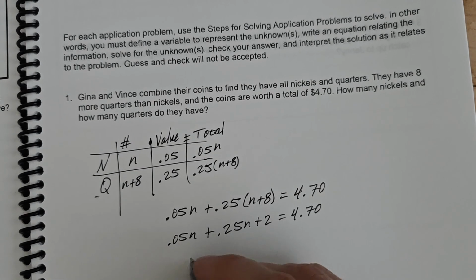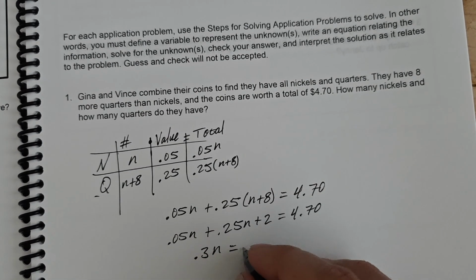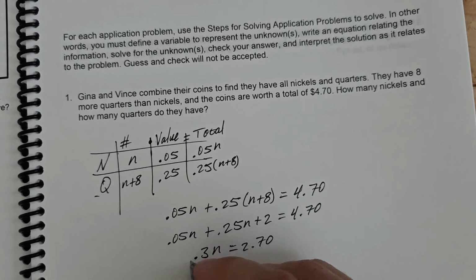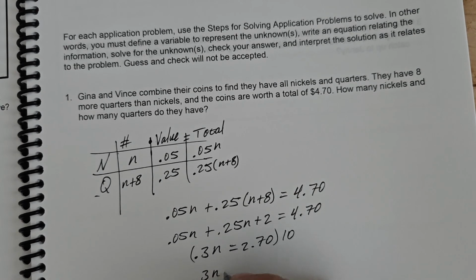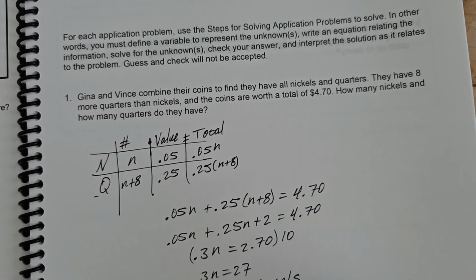0.05 plus 0.25 equals 0.3. Subtract 2 from both sides, make it 2.70. Now I don't like to deal with the decimal, so let's multiply everything by 10. That gives us 3n equals 27, gives us n equals 9, using that n plus 8 is equal to the number of quarters.